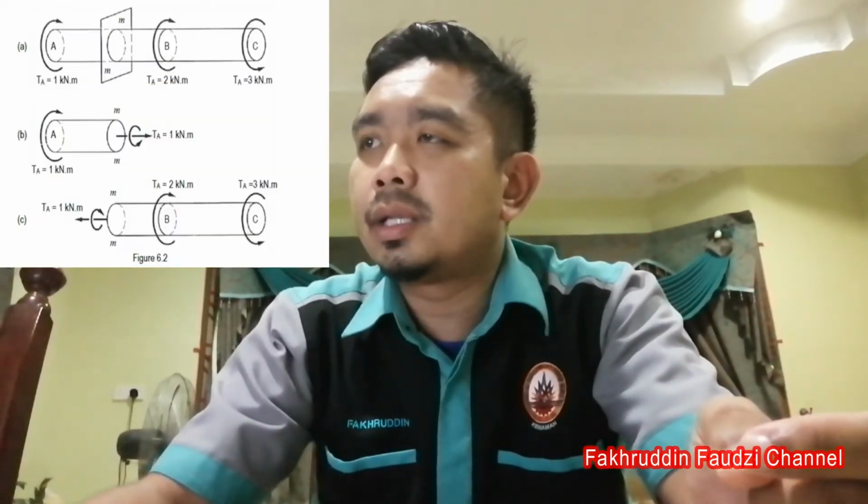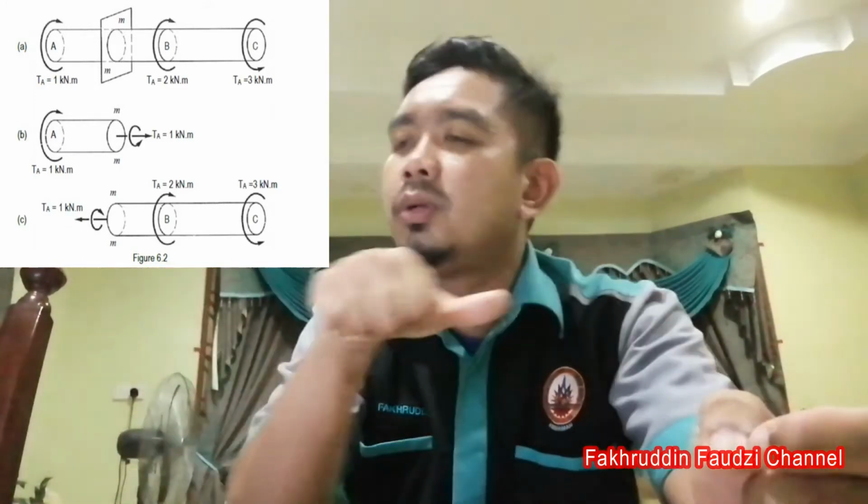Okay, so if you look at 6.2c, the part C and B is also considered, so it will be cut at section M/M. So we consider CB, and then there is a torque, but it is opposing, in the opposite direction. It is in the opposite direction. And the value of the torque is equal to 1 kN times meter also. So you can see its moment direction.